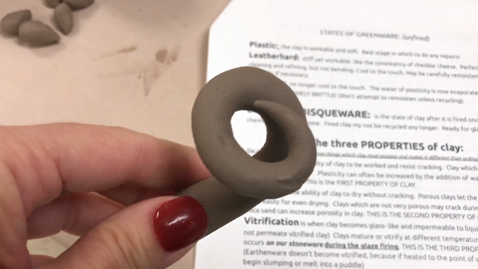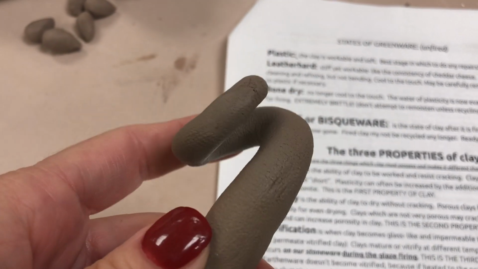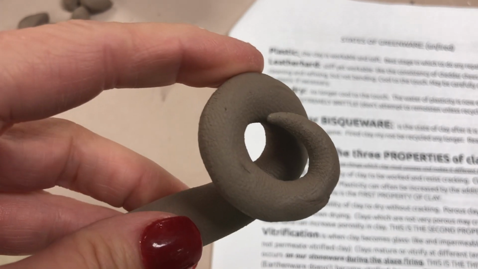Let's see, platelets are the particles of clay, and they are shaped like plates or discs. They're flat, and that's why they're called platelets, kind of like blood, right? Clay bodies are developed for control of our 3 major properties of clay, and also to control color. But we want to control the 3 major properties of clay. Plasticity is our first property. That's the ability of a clay to be worked and resist cracking.